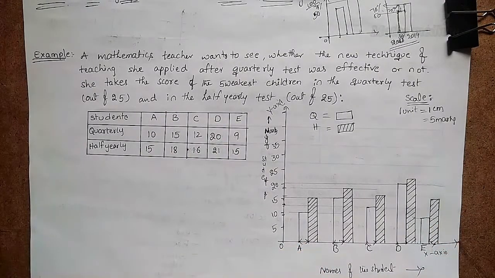So this is about the representation of double bar graph, and this is about the explanation of the double bar graph. I hope you enjoyed this session.